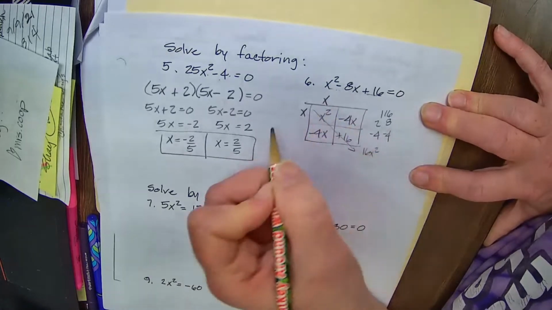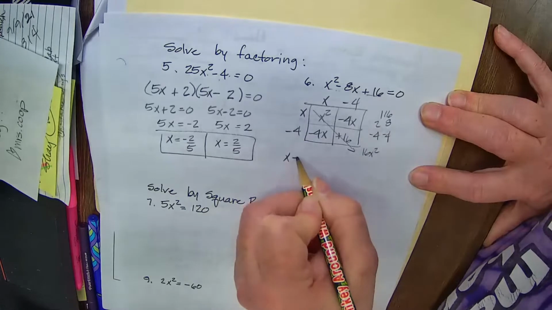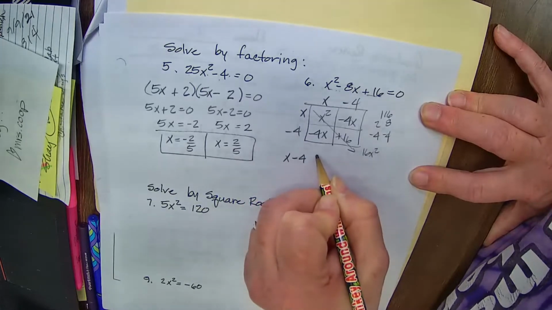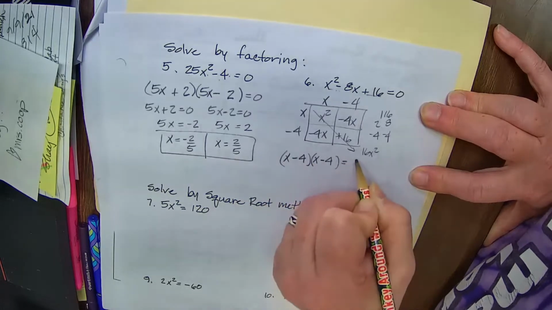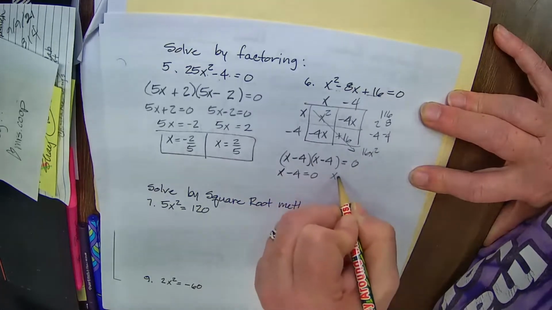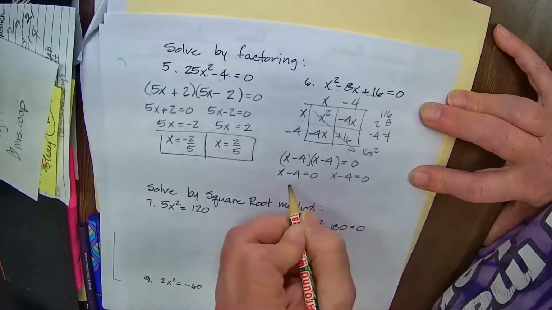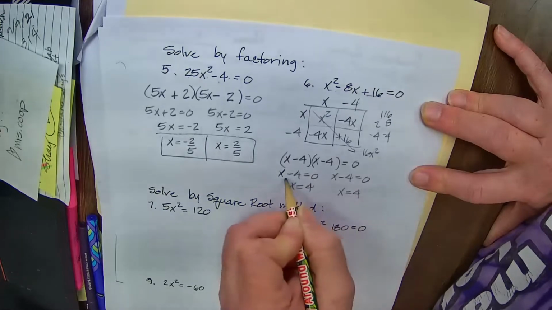Okay, x squared is x and x, minus 4 and minus 4. So that equals 0. x minus 4 equals 0. Got a double root.